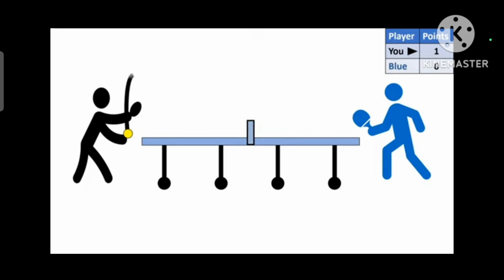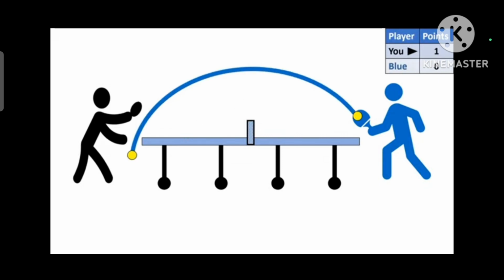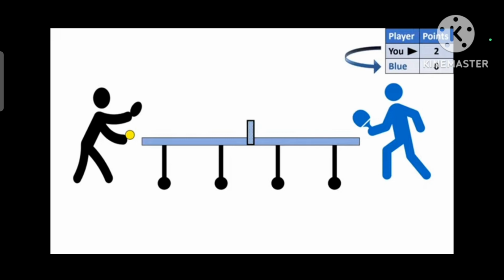So this is the second point. You serve, your opponent hits an outside shot. So you win this point as well. You got 2 points because you served 2 times. Now the serve would change. It would go to the blue player and the arrow would go to his name and you would give the ball to him.